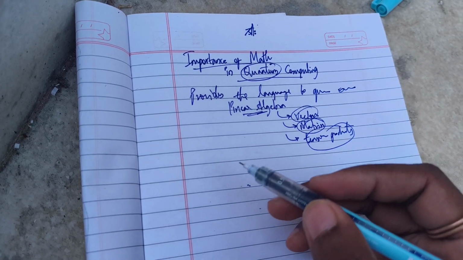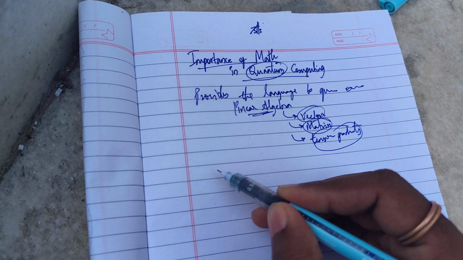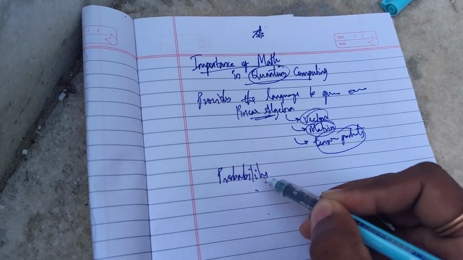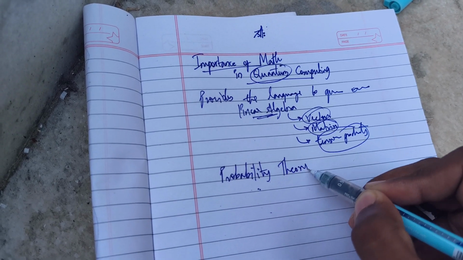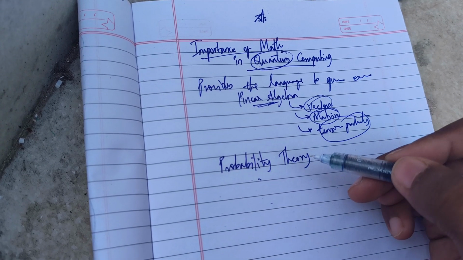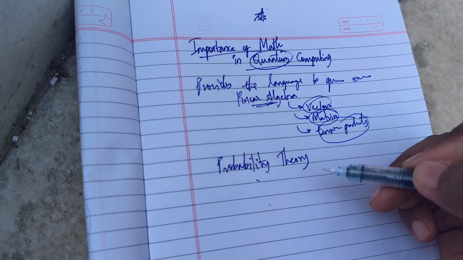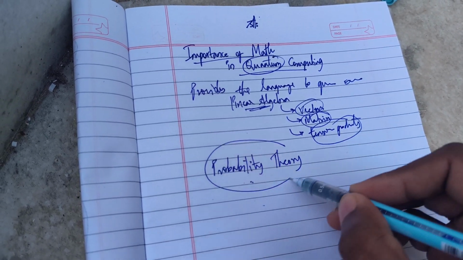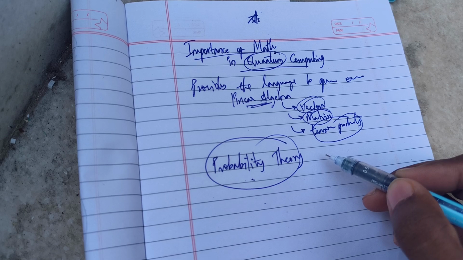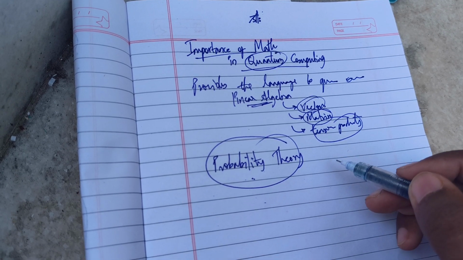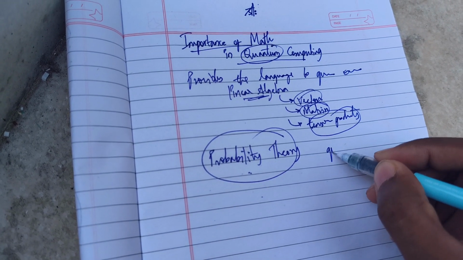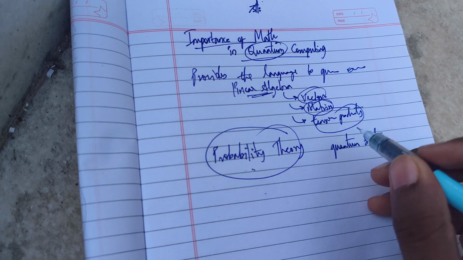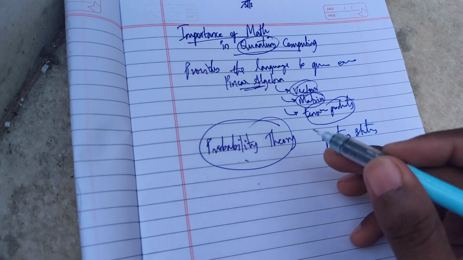And coming to the second one, it uses probability theory. It helps in describing quantum states. Basically, probability theory is used to describe the probability of the quantum states. So that is why probability theory is used.